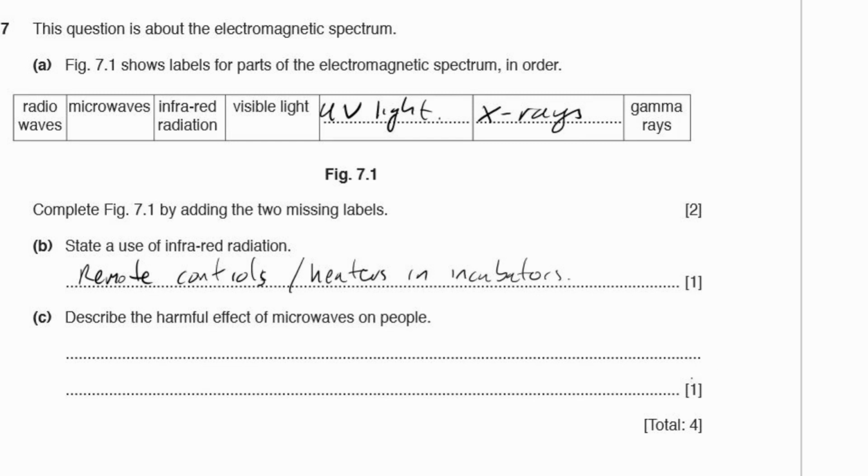And part C, describe the harmful effects of microwaves on people. Well, hopefully none. Hopefully you're not close enough to get it. Unless someone's building a microwave death ray, you should be fine. Mostly your microwaves are protected against these kind of things by those little metal holes. All the microwaves should be stored inside.